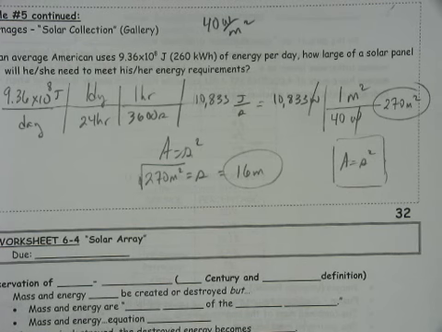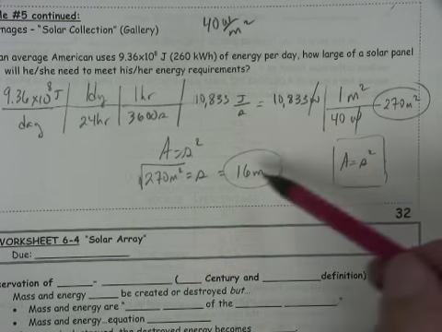I'm thinking here. I have done something wrong here. Why did something not work out? No, that'll work. That's good. All right, so then we get 16 meters.